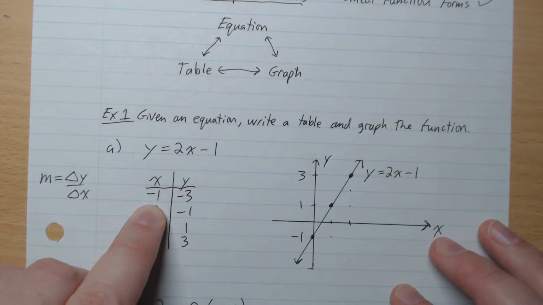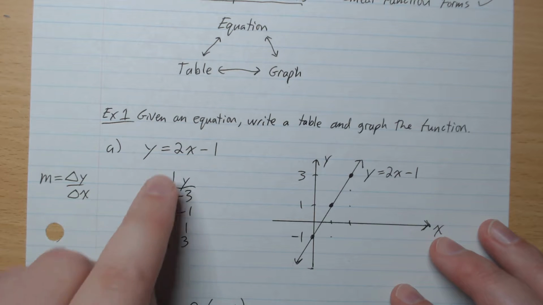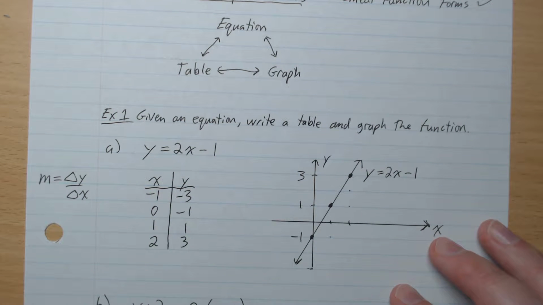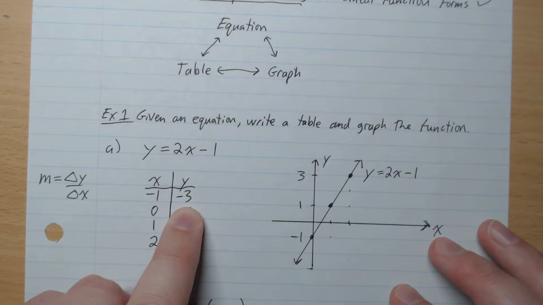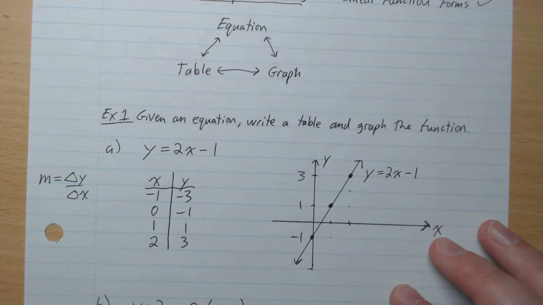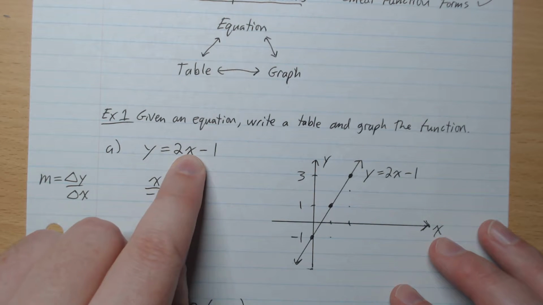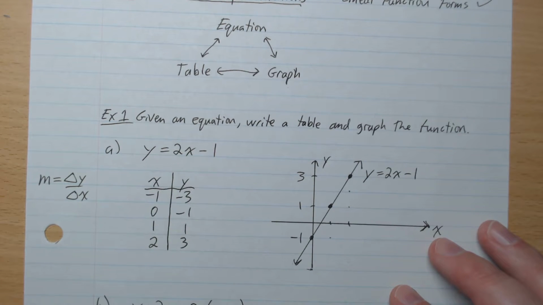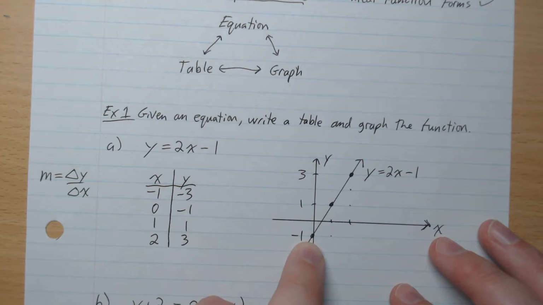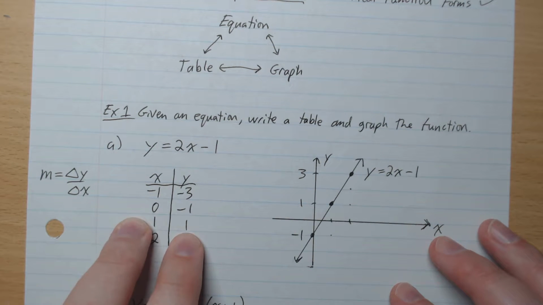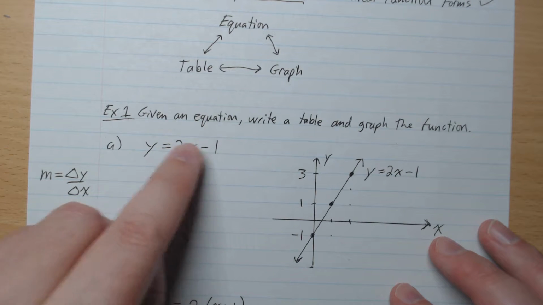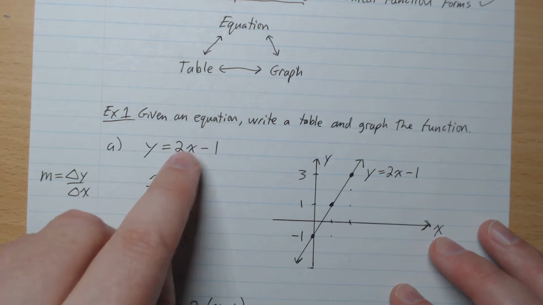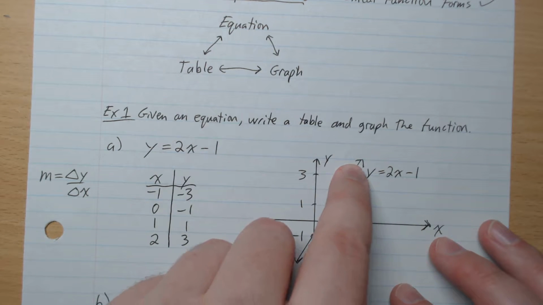So when we plug in negative 1, we have 2 times negative 1, which gives negative 2, minus 1 giving negative 3. So negative 1, negative 3 is a point on our graph. Plug in 0 and we get negative 1. So 0, negative 1 is a point on our graph, which is right here. If we plug in 1, we get 2 minus 1, which gives 1, so 1, 1 is another point on the graph. Plug in 2, we get 4 minus 1, which gives 3, which is another point on the graph.